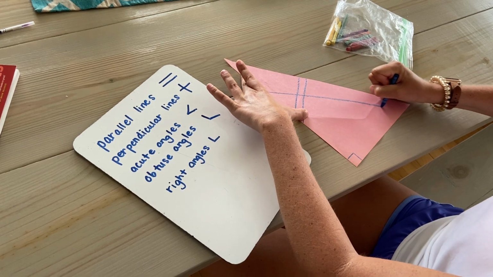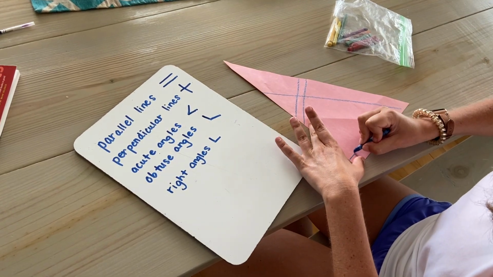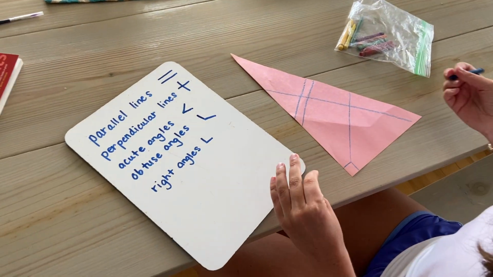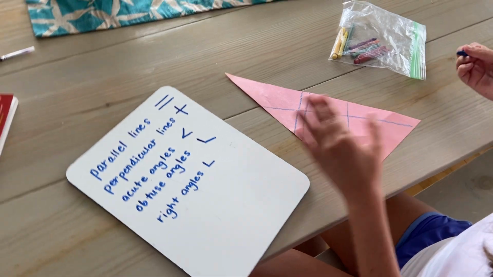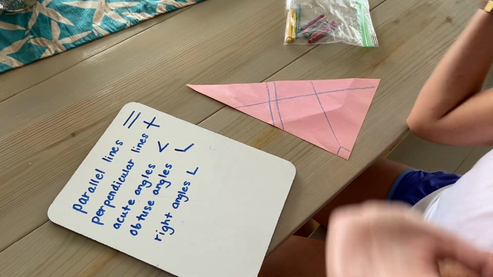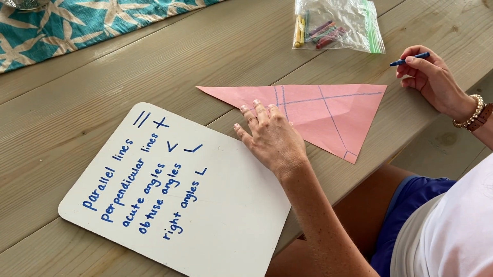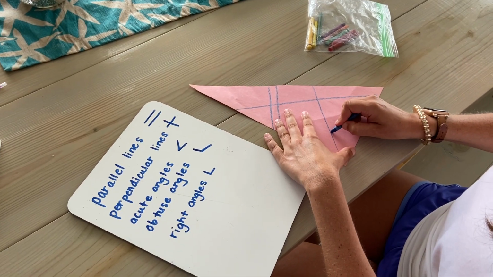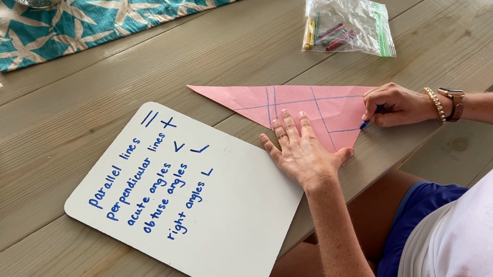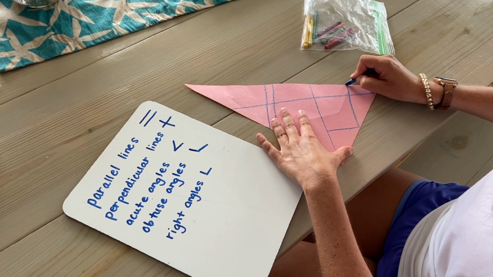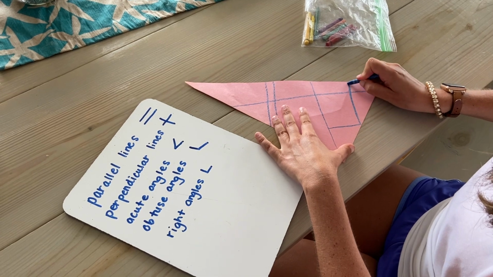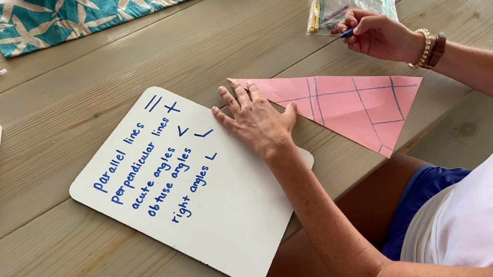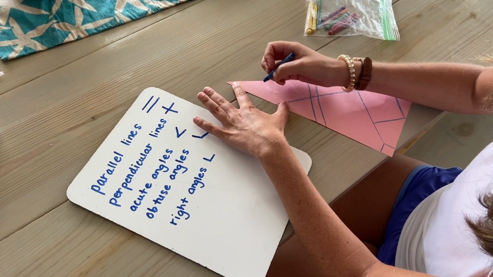Cross right over that. And then there's my set of perpendicular lines. You see that? They're crossing. And then I'm going to create an obtuse angle somewhere. So let's see. I know obtuse has to be larger than 90 degrees. So I might do like this, or I'm going to come down like this and then shoot off that way, larger than 90 degrees.